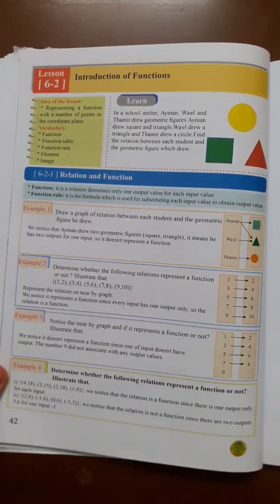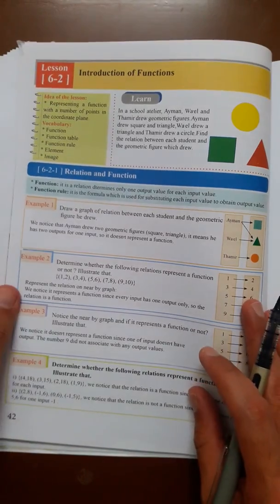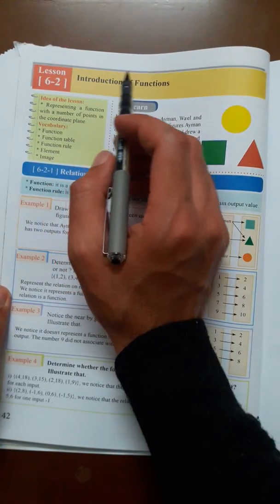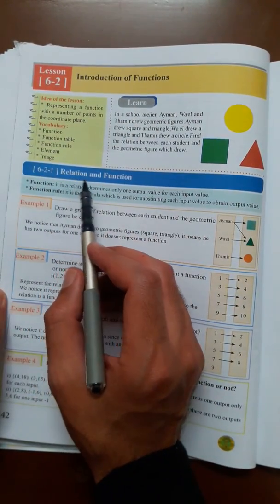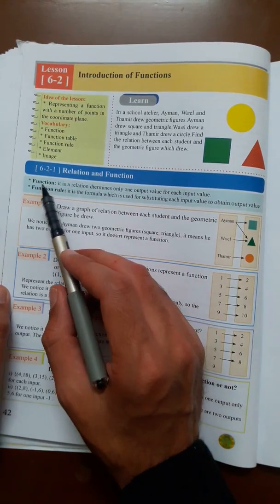بسم الله الرحمن الرحيم. Our lesson today is about introduction of functions. مقدمة عن الدوال. Relation and functions.